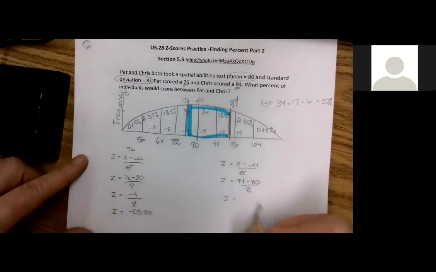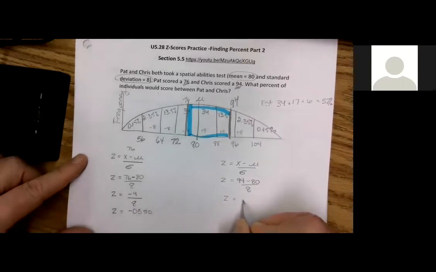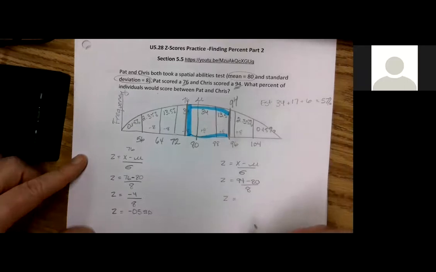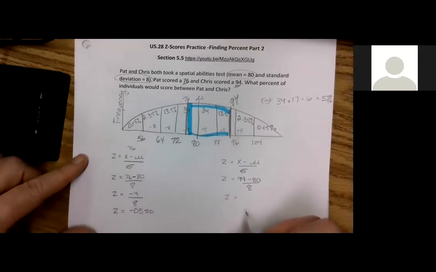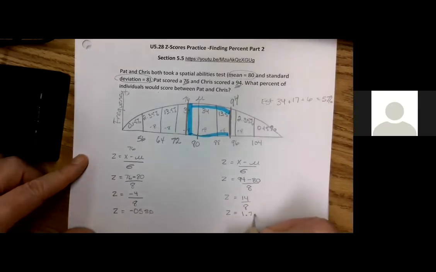All right, what's 94 minus 80? I don't know. Okay. Driana, help her out. Oh, 14. 14. All right, 14 over 8. So Z is equal to 14 divided by 8, 1.75.